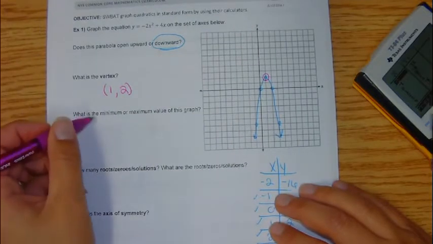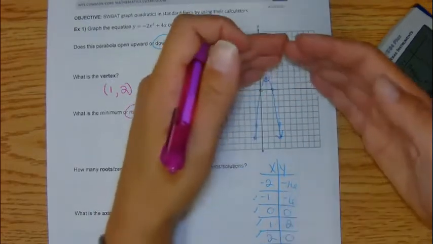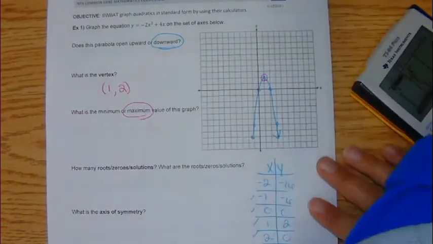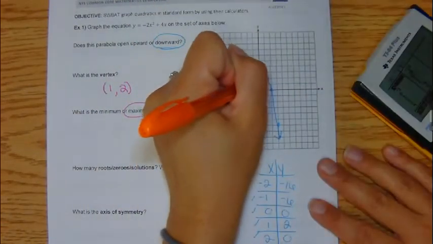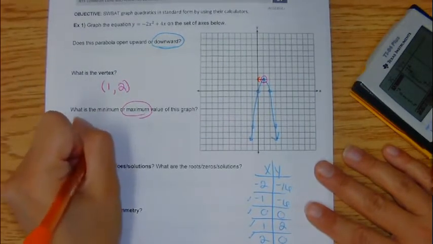What is the minimum or maximum? Well, first of all, this is a maximum, right? That's the highest it goes. There's no minimum because it keeps going down forever and ever. So if I were to drag that over to the y-axis right here, that is at y equals 2.